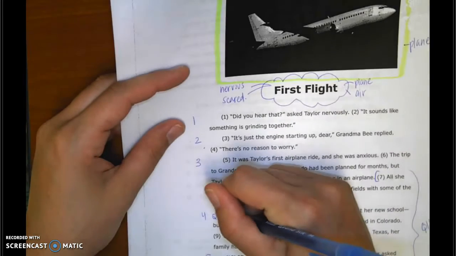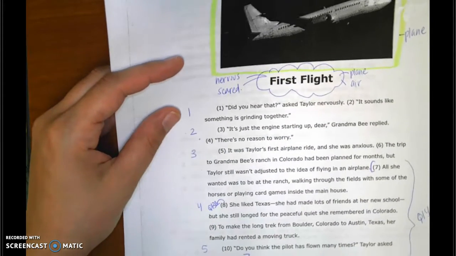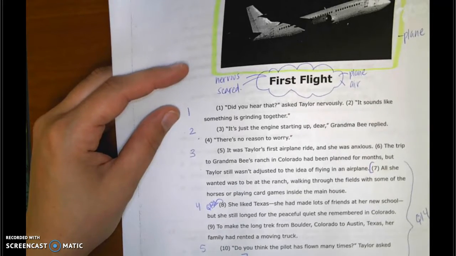Oh, I put a Q1 here. This is supposed to say Q13. Why didn't you tell me? It's supposed to be Q13. Got to keep me on my toes, man.